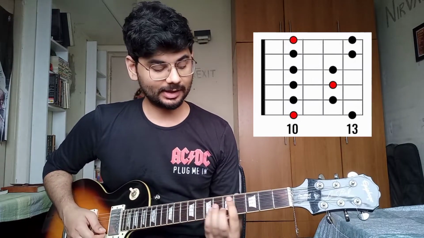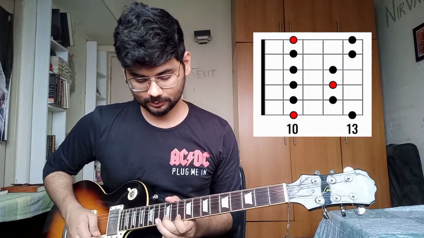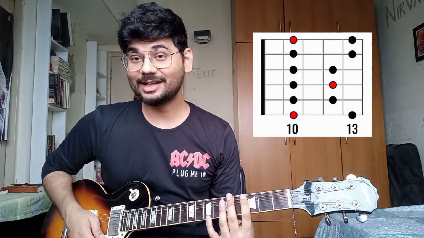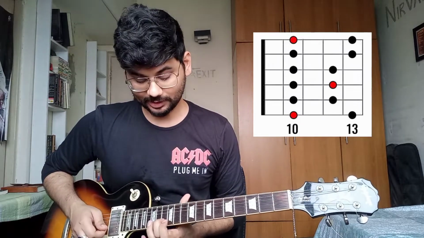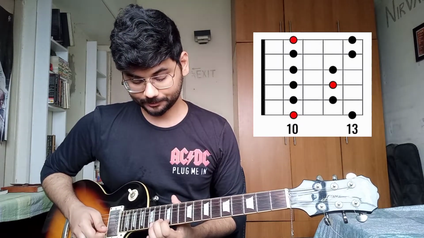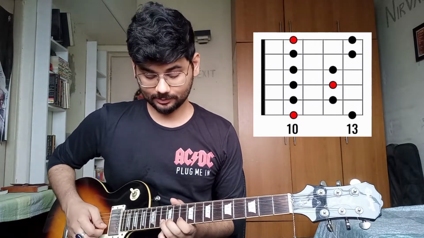So if he hits D minor, then the next chord is going to be C. I'm going to find where C is. I know it's the 13th fret of the B string, because that's right behind D.